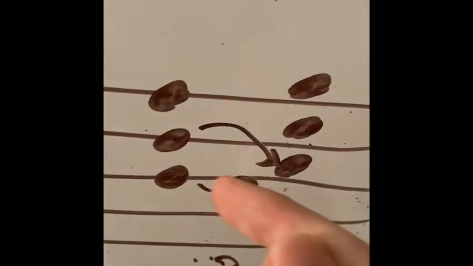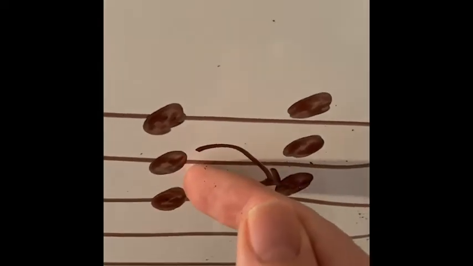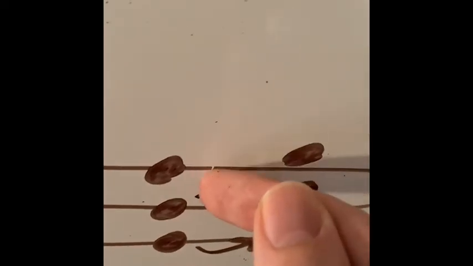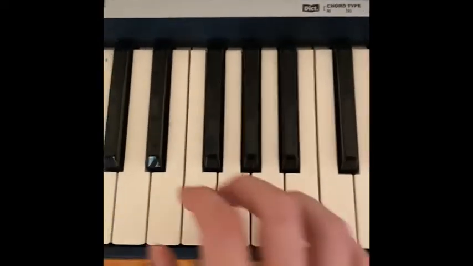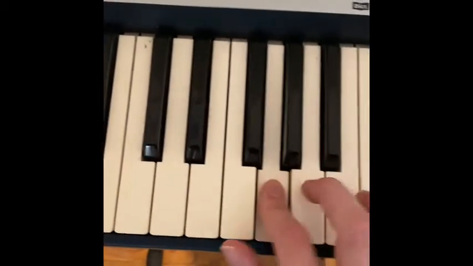So back over here, if you've got Ti here and Re here, you'd have Mi in this space. That line must be Fa. Now Fa is interesting because Fa, just like Re wants to go to do, Fa wants to go to Mi.